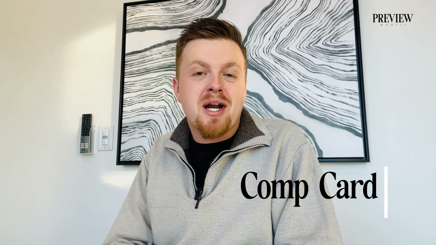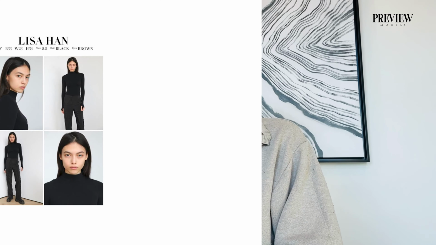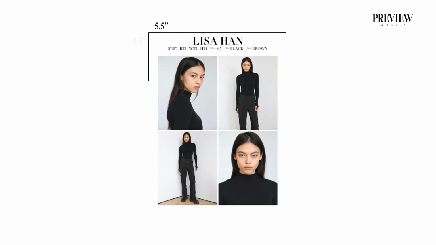The next term that I'm going to cover is comp card or composite card. And you're probably not going to hear composite card too often unless you're talking to somebody that's been in the game for quite some time. But what it is, is a cardstock card that is 5.5 by 8.5 with 1 photo of you on the front and 3 to 6 images of you on the back. It'll have all of your measurements and your agency's contact information. If you're an unrepresented model, then it should have your contact information.